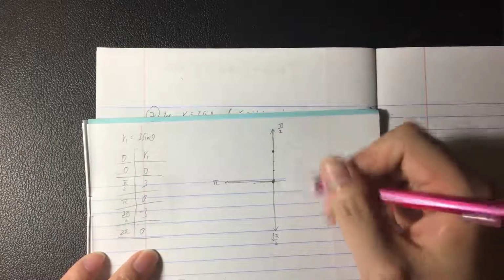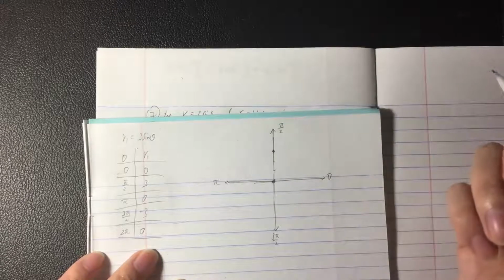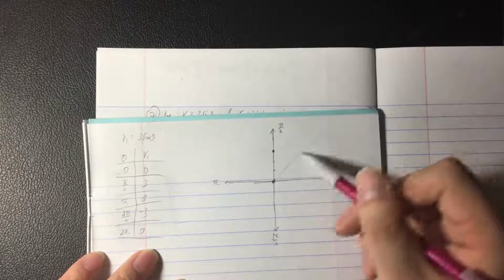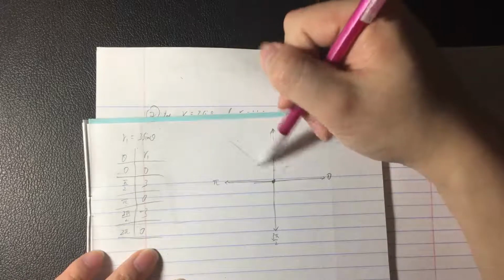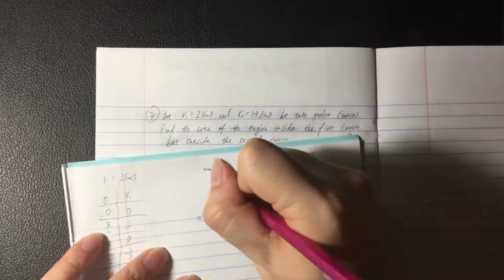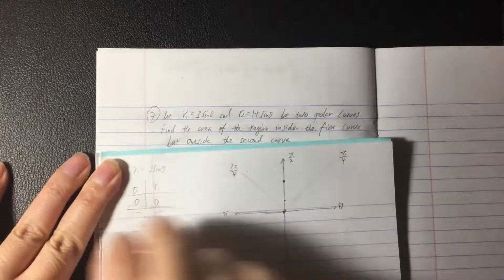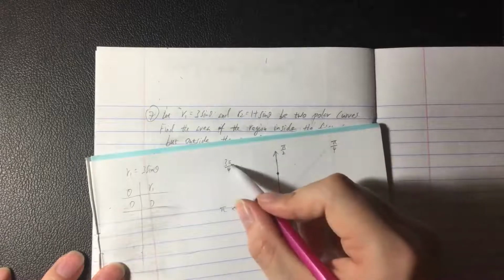It looks like it goes back and forth between 2 points. We can't sketch a graph by this, so that means we need to plot more points. Let's find some points between 0 and pi over 2, and some points between pi and 2 pi. Let's find some values for pi over 4 and 3 pi over 4 here. Let's try pi over 4, pi over 2, 3 pi over 2, and pi.